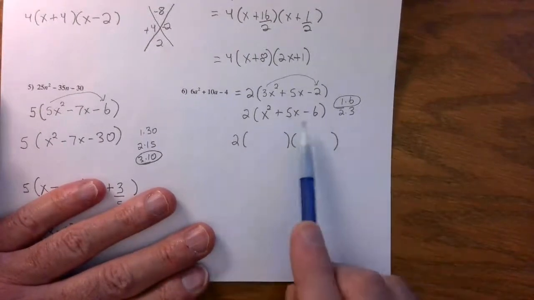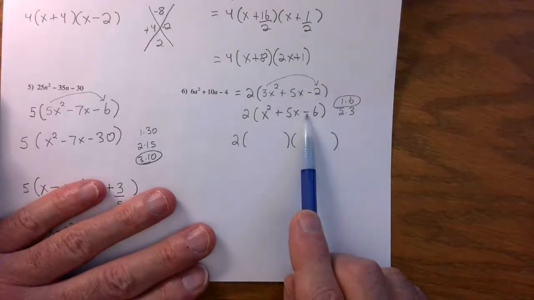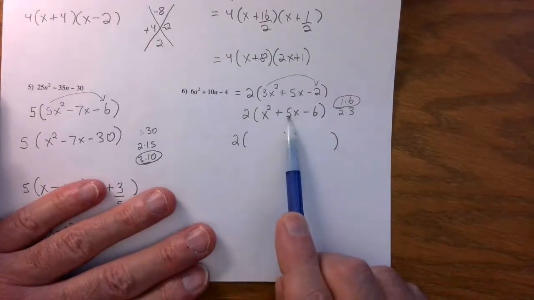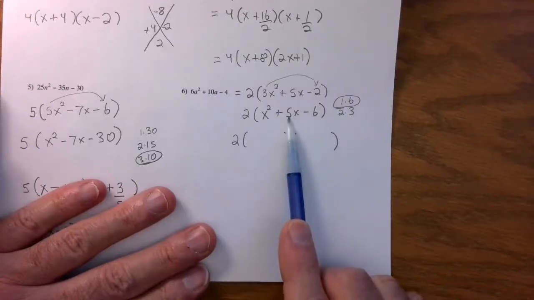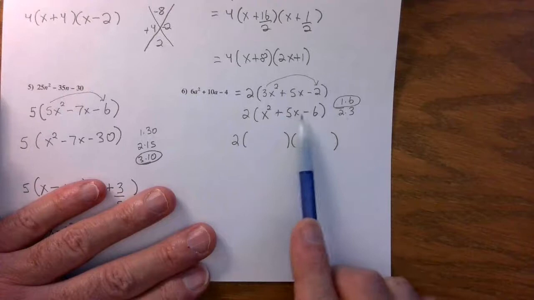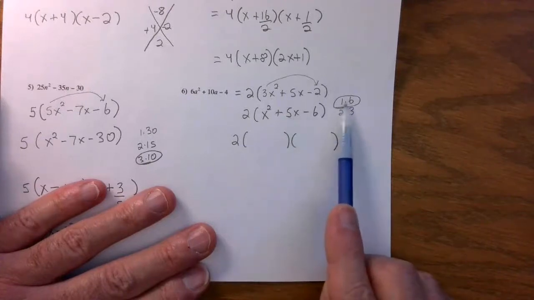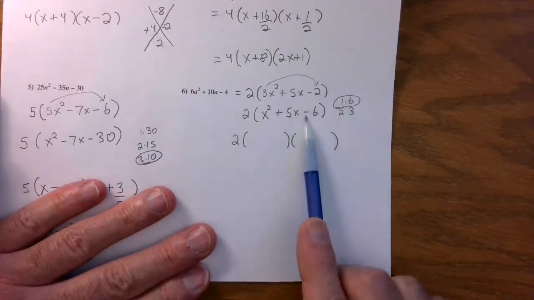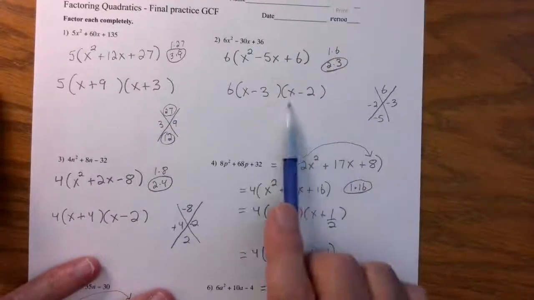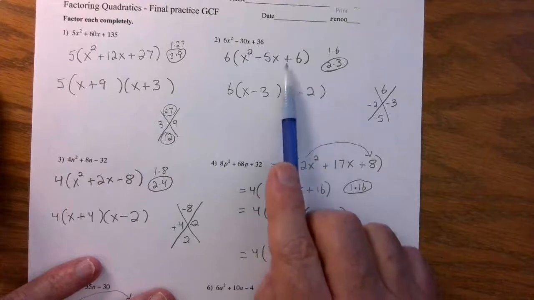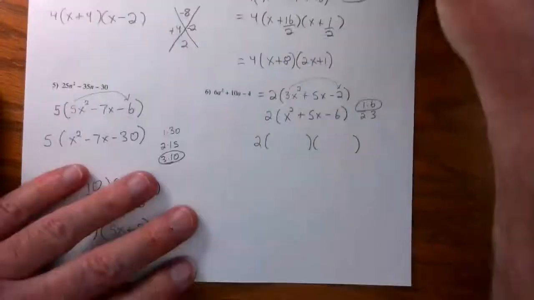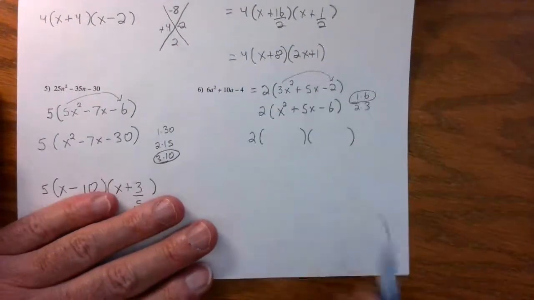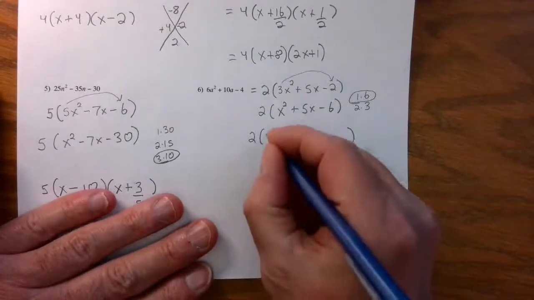Watch this. As I'm looking for two numbers, when I subtract them, I get 5. Guys, this is not 2 and 3. This one is 1 and 6. We're not adding together to get 5, not on this one. Remember up here, we ended up with 2 and 3 with the 6? Because that's a plus. Be careful of that. It's a very common mistake. So it's 1 and 6, so go ahead and put them in there.